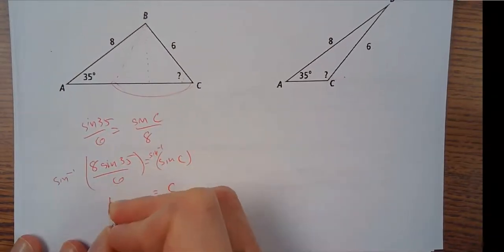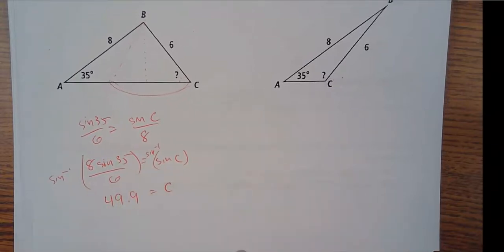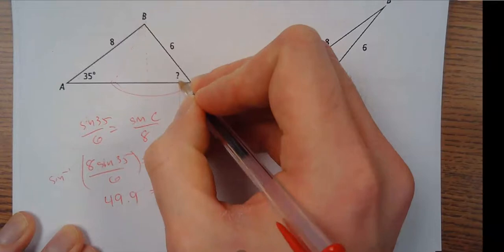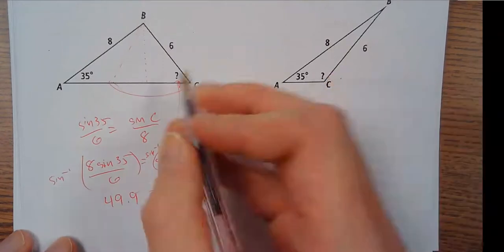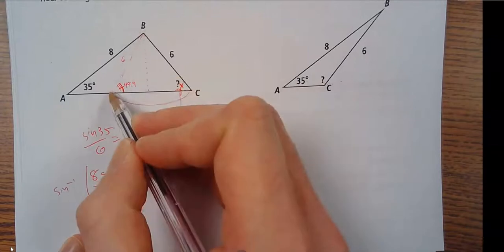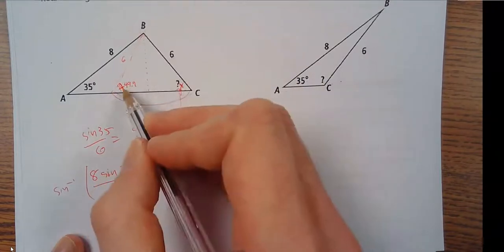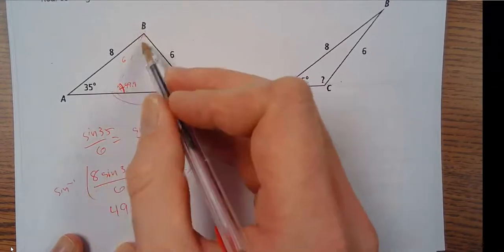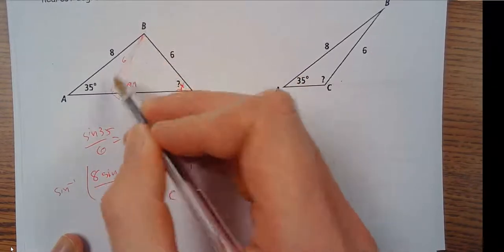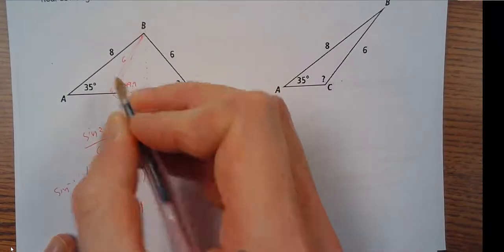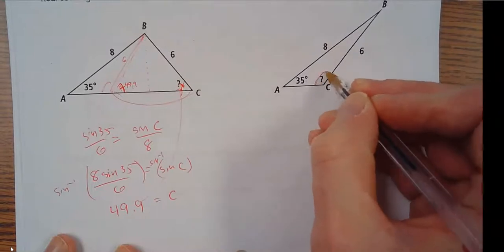Type in the calculator, you get 49.9. Okay, so that's this one here. It's not this angle. Sorry, my video froze. It's not this angle over here. It's that one. So if you look at this, if this is 6, that one's also 6, which means that these base angles are going to be congruent also. So if this is 49.9, this is 49.9.